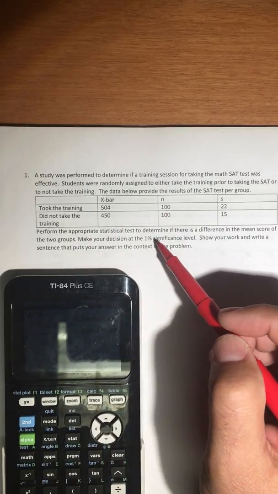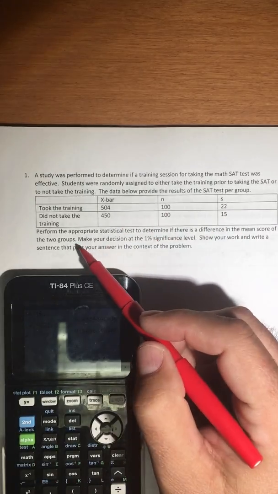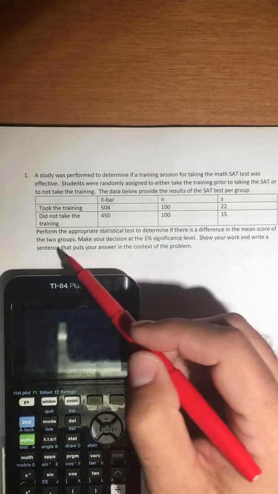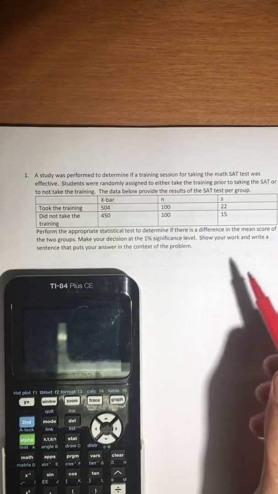Perform the statistical test to determine if there is a difference in the mean score of the two groups. Make your decision at the 1% significance level. Show your work and write a sentence to put your answer in the context of the problem.